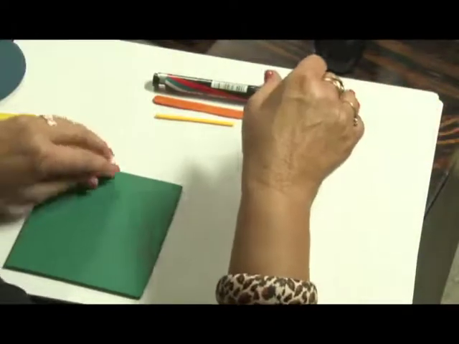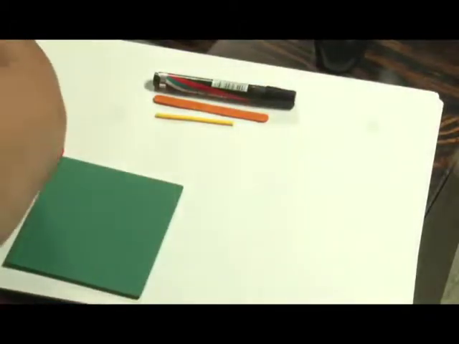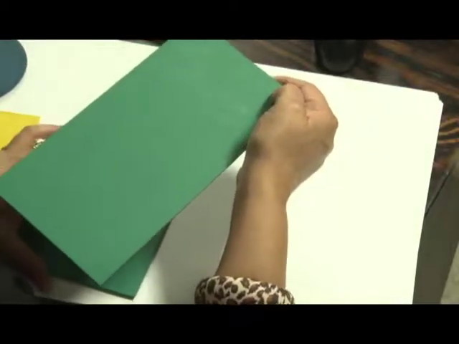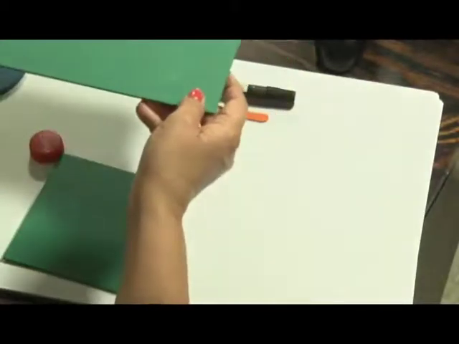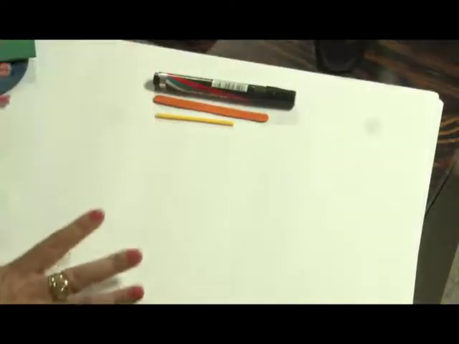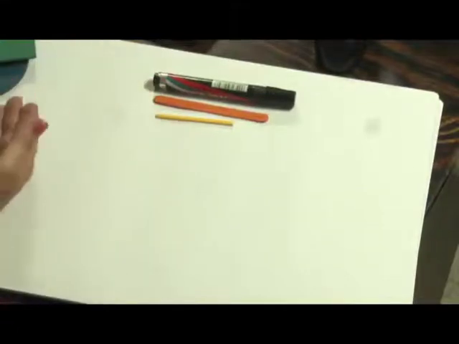If there are objects that they have to measure, like the length of the desk in their class or the length of the teacher's table, they can use their hand span, this or this.